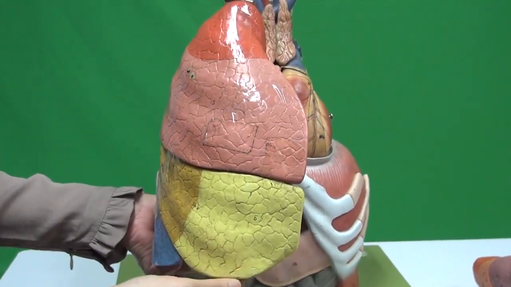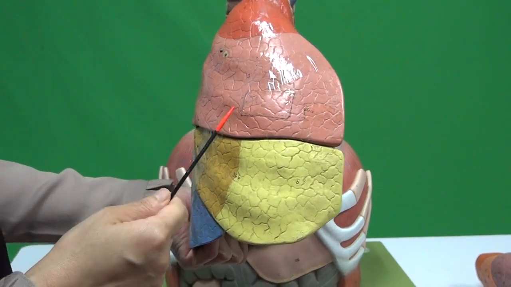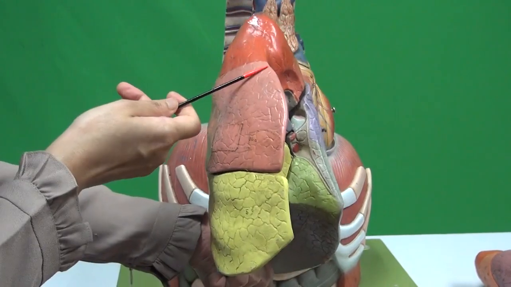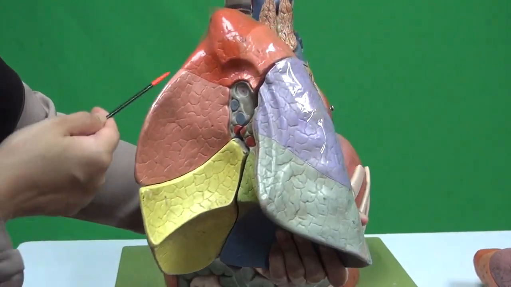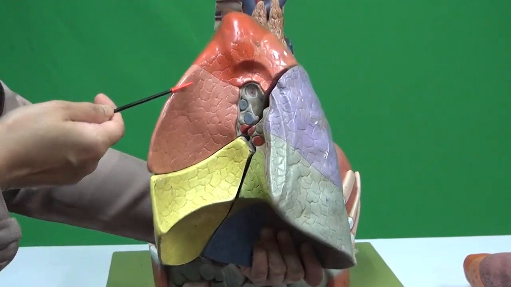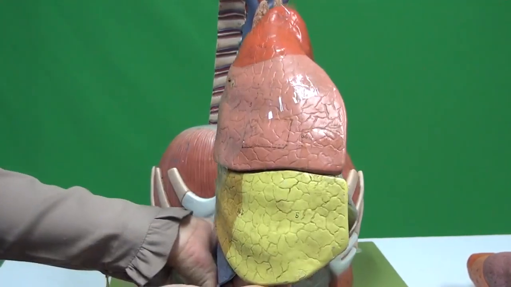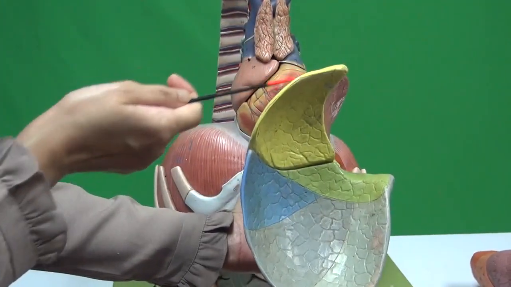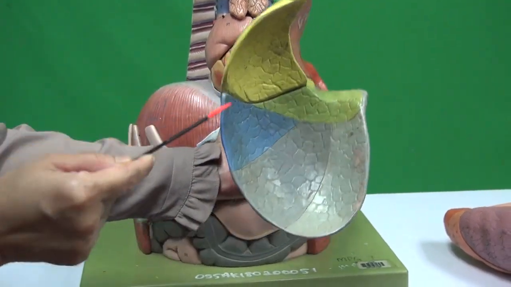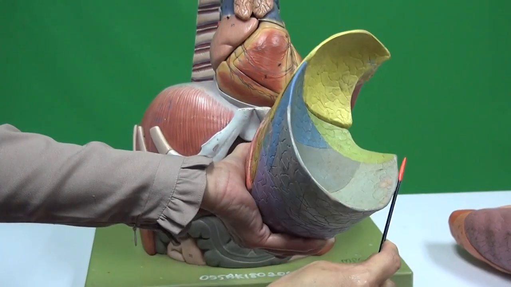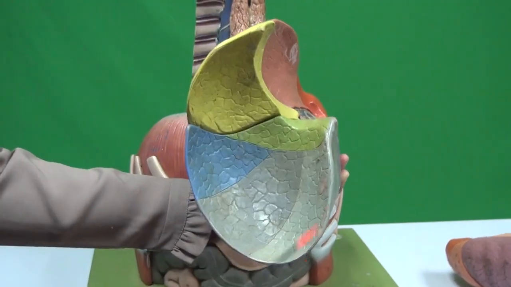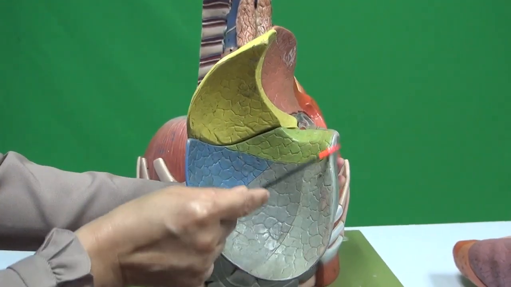So this is the right lung, and the right lung also has 3 borders. This border lies anteriorly, and you can see that it is sharp. So this is the anterior border. Then inferiorly you'll find the inferior border, which is also sharp.